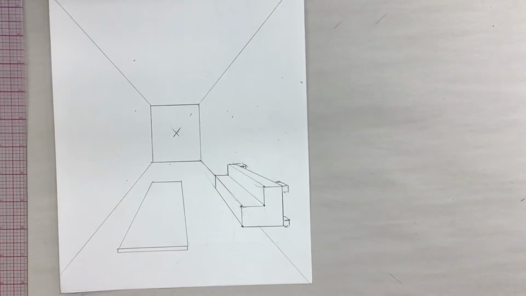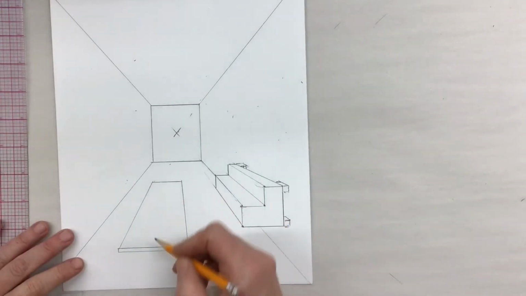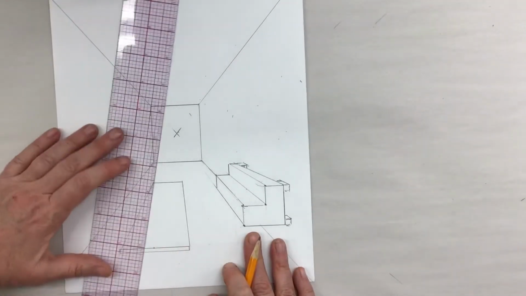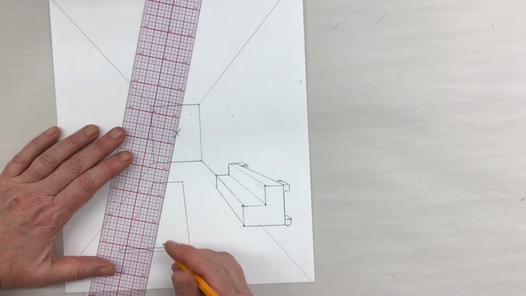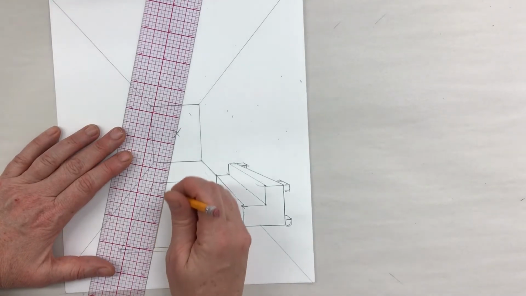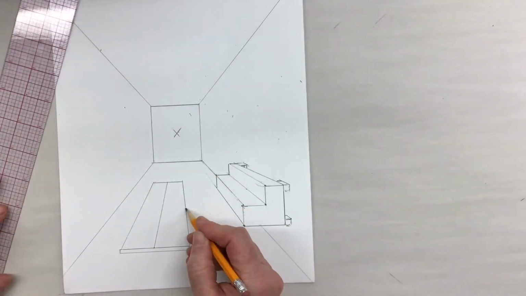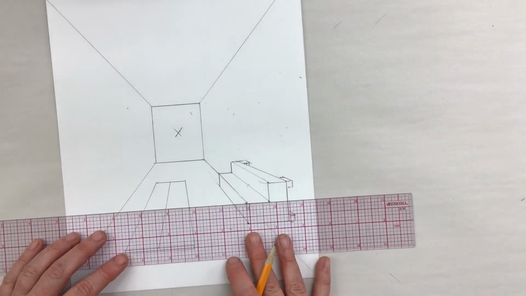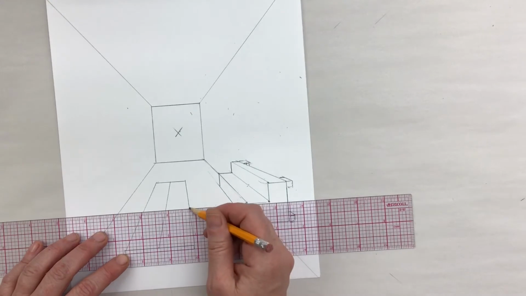If I wanted to make this table round or oval, what you're going to do is you're going to divide it in half, into quarters actually, 2 halves, half going this way, half going horizontally this way, parallel with the floor.